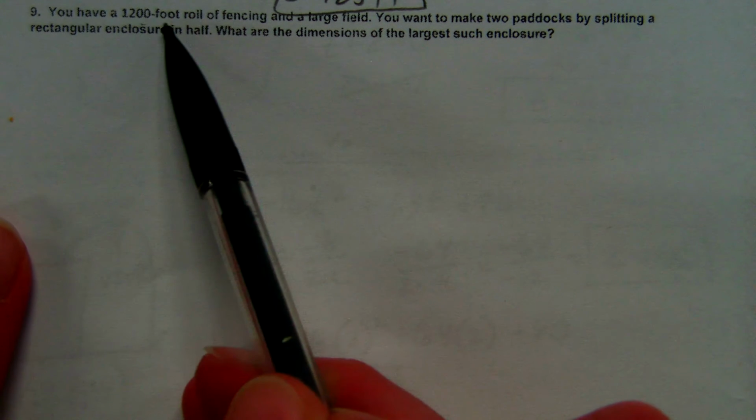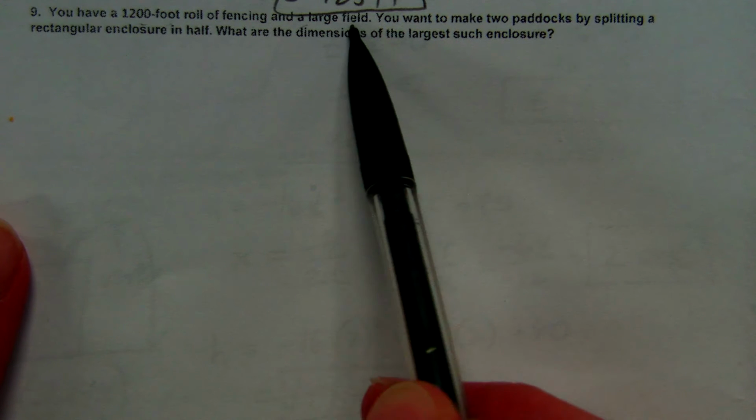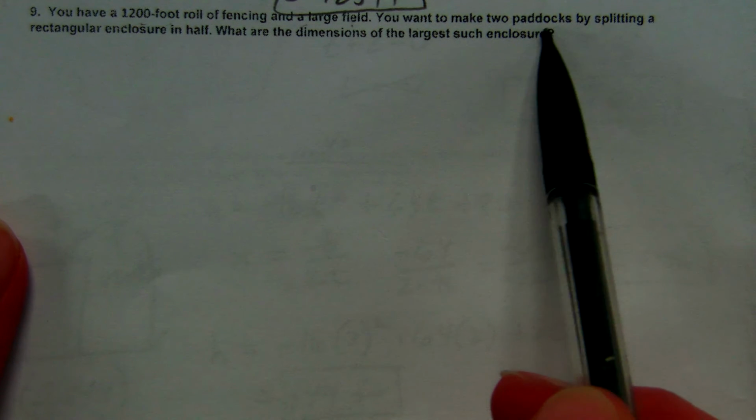Okay, so this is a slightly more complicated problem that we cannot solve using that trick that I just showed you. So we'll have to do it the long way. It says you have a 1,200-foot roll of fencing and a large field. I'm sorry, I'm a math teacher. That's a 1,200-foot roll of fencing and a large field. You want to make 2 paddocks by splitting a rectangular enclosure in half. What are the dimensions of the largest such enclosure?